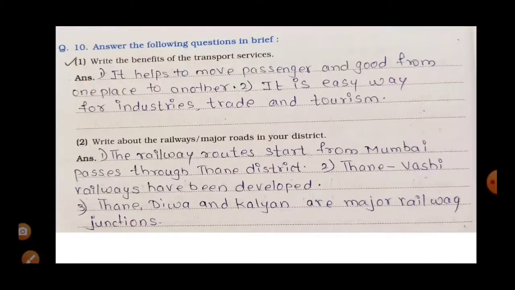Now question number 10, answer the following questions in brief. In that first question is, write the benefits of the transport system. Here answer is written point wise. Answer, first point, it helps to move passengers and goods from one place to another. Second point, it is an easy way for industries, trade and tourism. This was the answer of the first question.